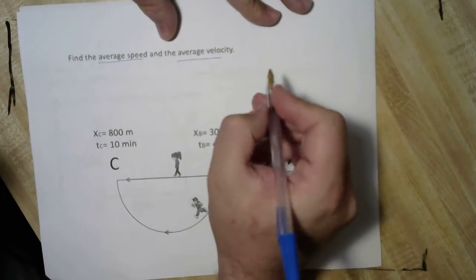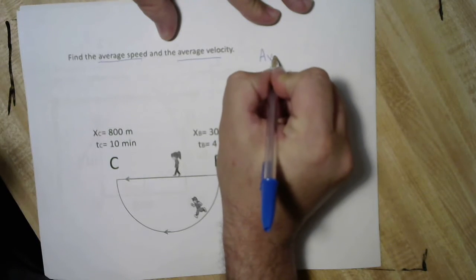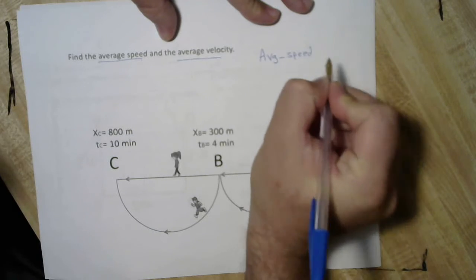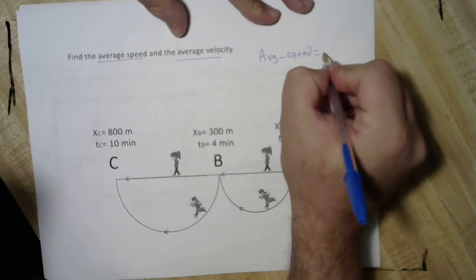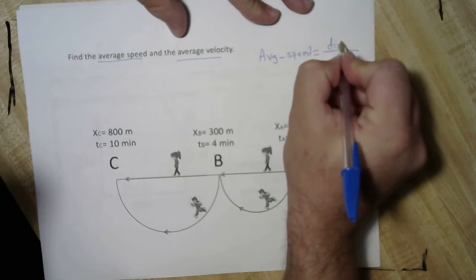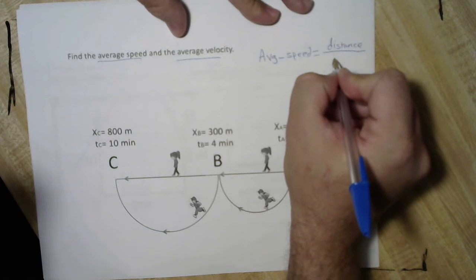If we need to calculate the average speed, it will be the distance divided by a period of time.